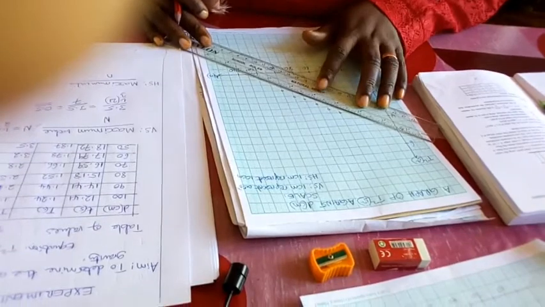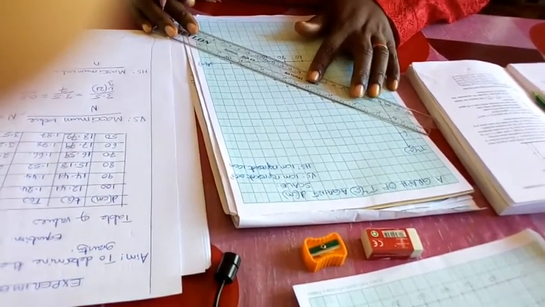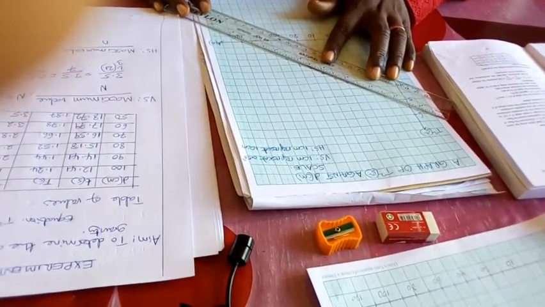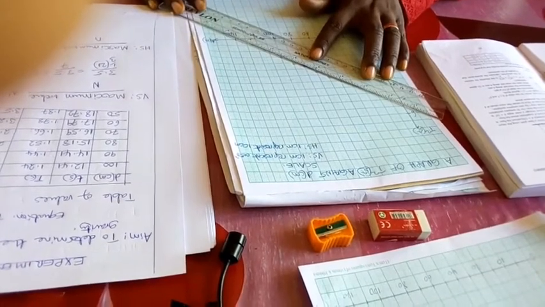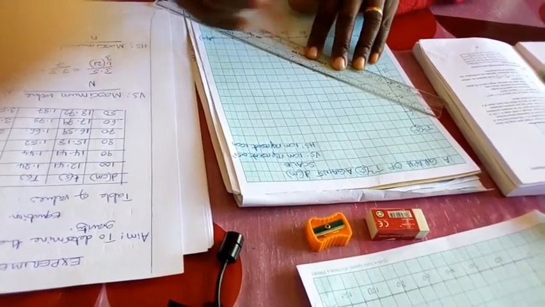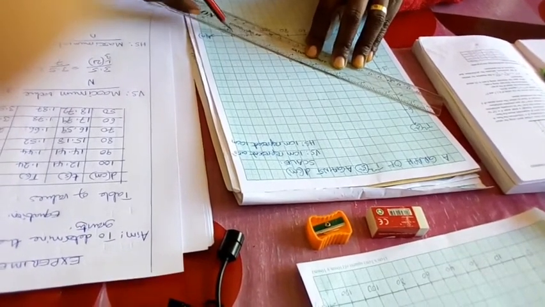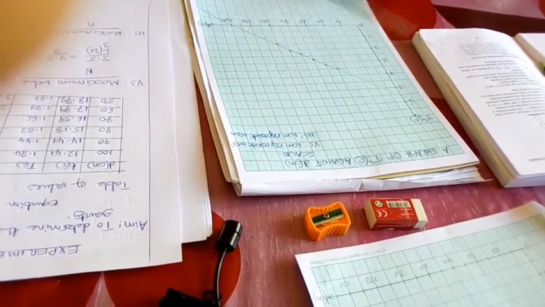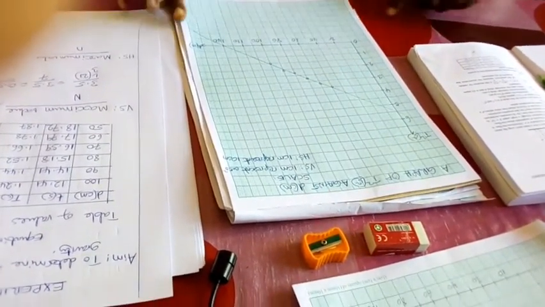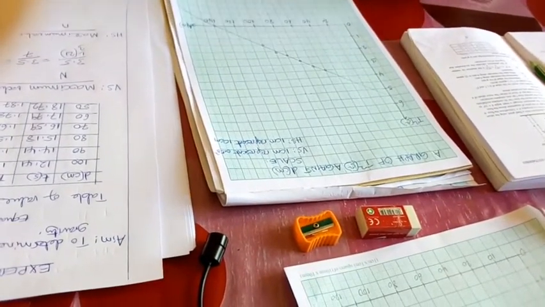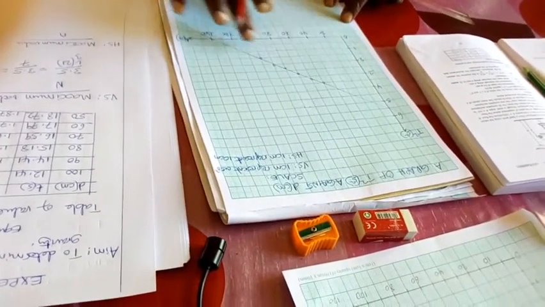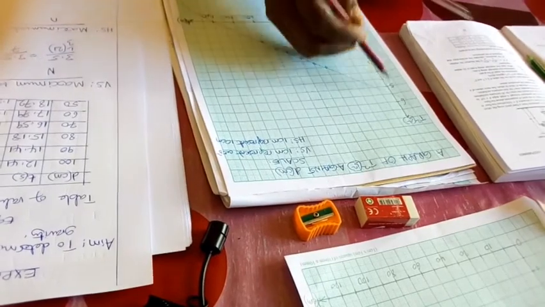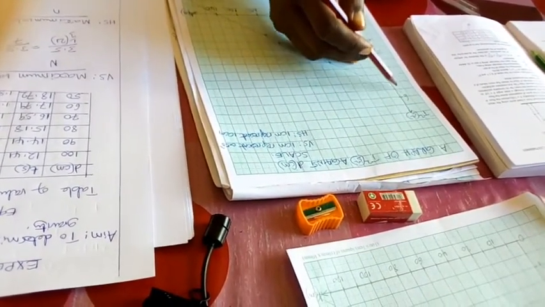After then, draw a best fit line. Best fit line is the line which contains almost all the points. Okay, so my graph looks like this one. It cuts the x-axis at this point, and it cuts the vertical axis at this point.